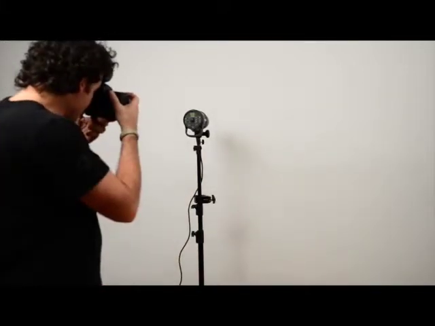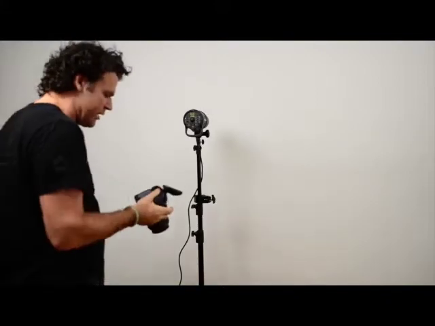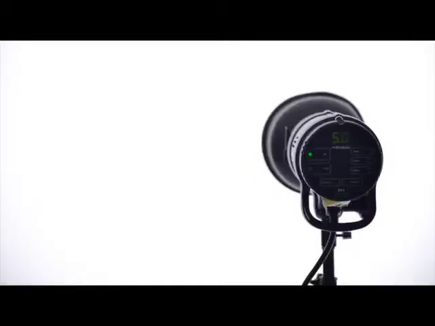What I'm gonna do first is shoot at the sync speed that's rated for this camera, the maximum speed I'm supposed to shoot at, which is 1/200th of a second. And we're gonna take a shot. We're just gonna shoot this Profoto head as it strobes against the background. We are using the Air 1 remote, and we've got a nice clear picture of the strobe hitting the background, clean and simple.